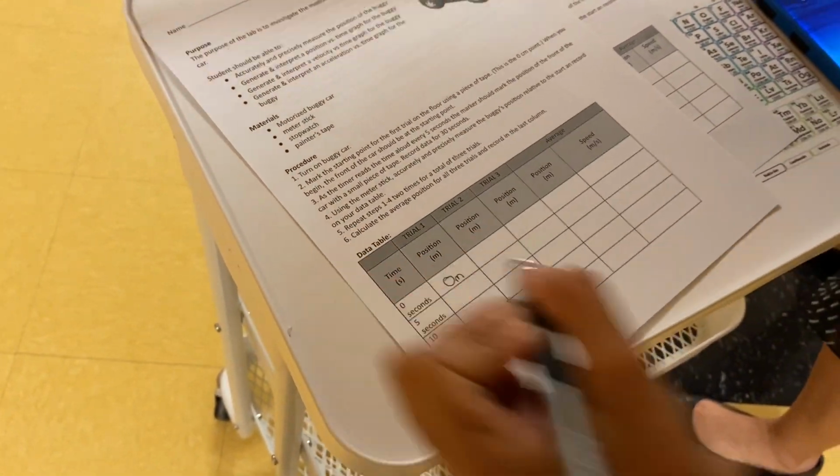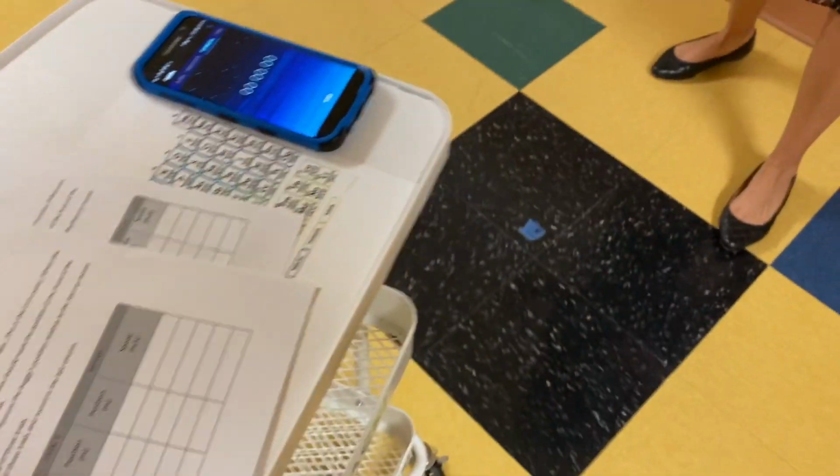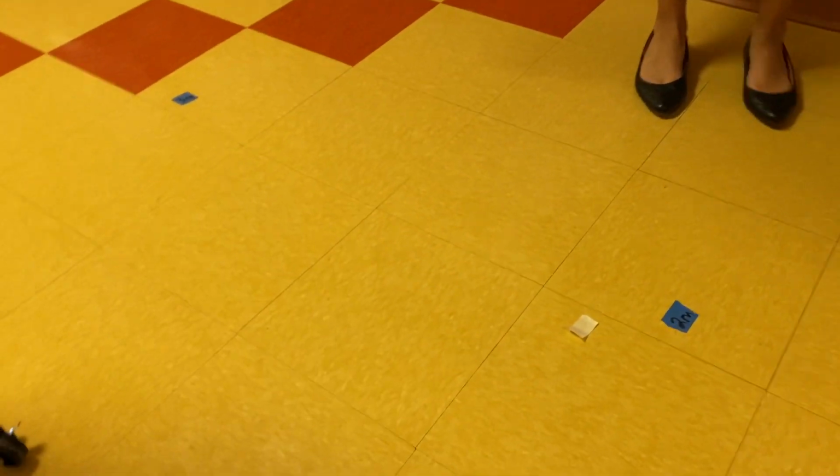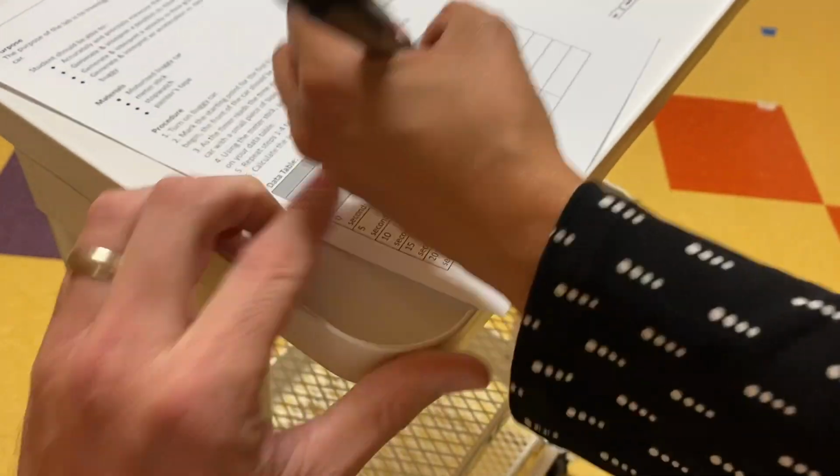A lefty. And at 5 seconds, now we're going to make our accurate judgment. Well, we know that it's at least 2 meters, and from there, we're going to make our one level of uncertainty guesstimate. So it's a little bit past 2, maybe 2.1. So we're going to write 2.1 meters on that second.